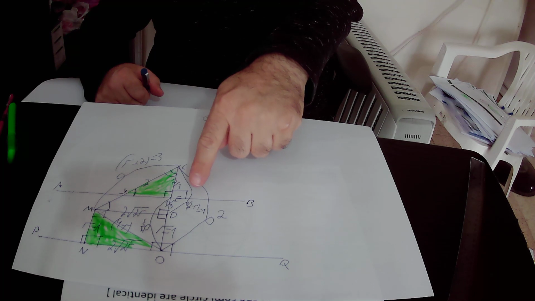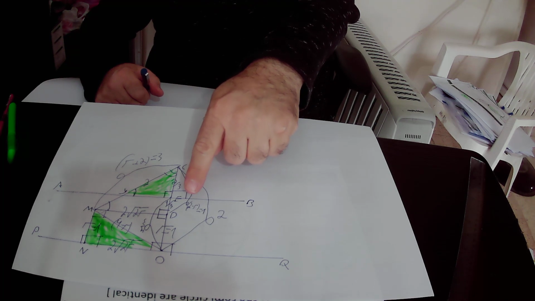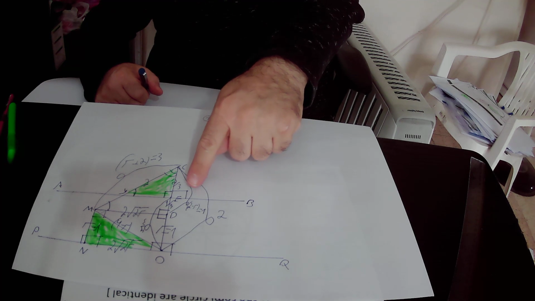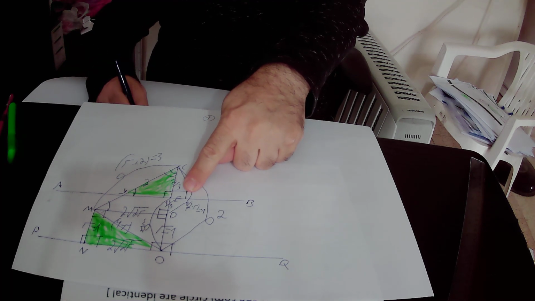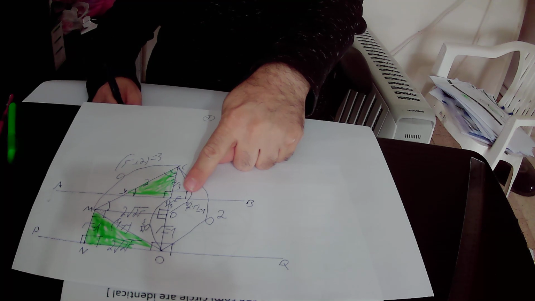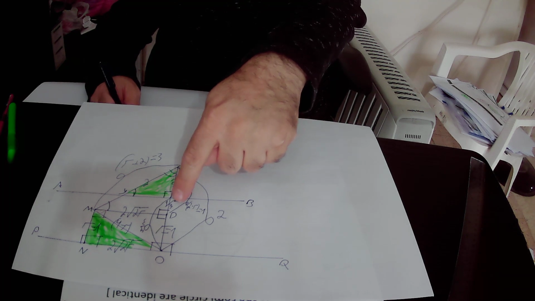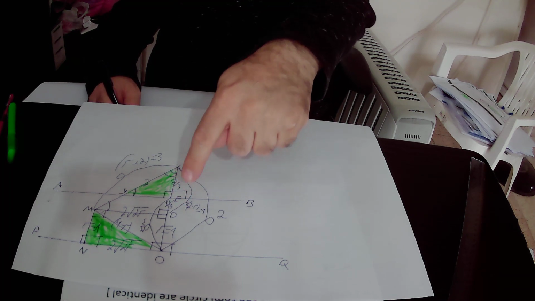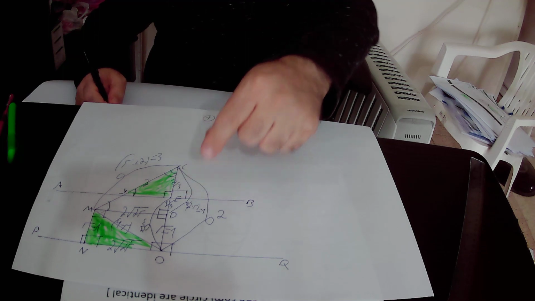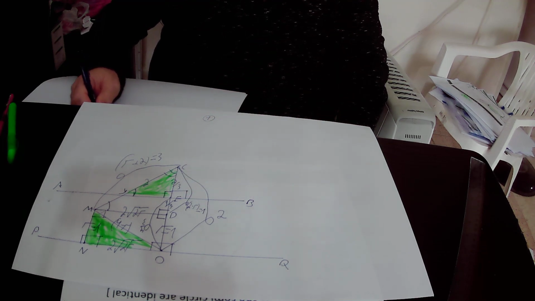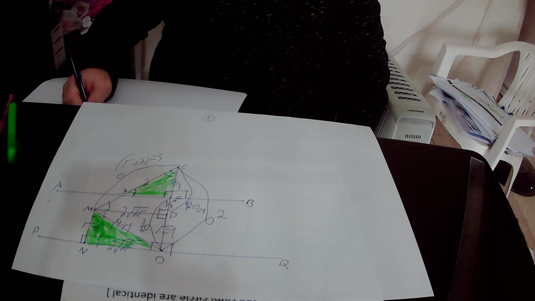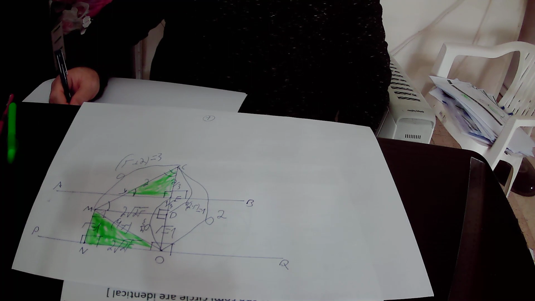So what are the angles at point E on this side? We have this angle that is a right angle, that is to say it equals 90 degrees, plus this angle that is actually angle OEB. The sum of those two angles must be equal to 180 degrees according to rule number 5.